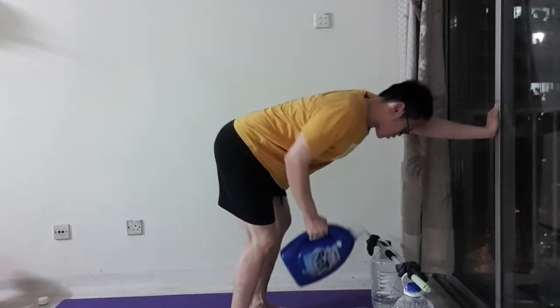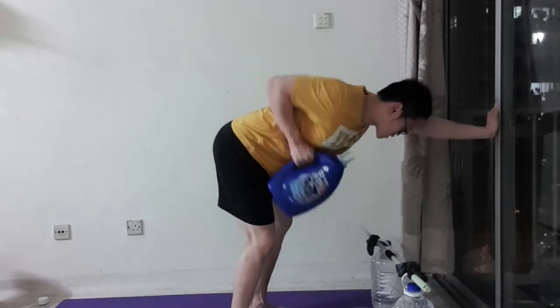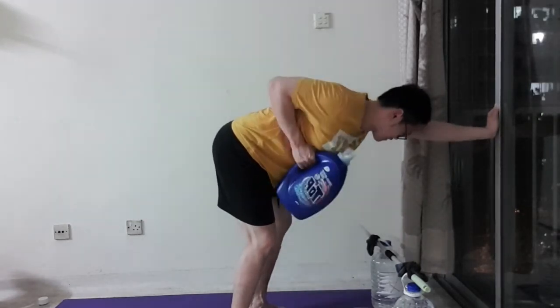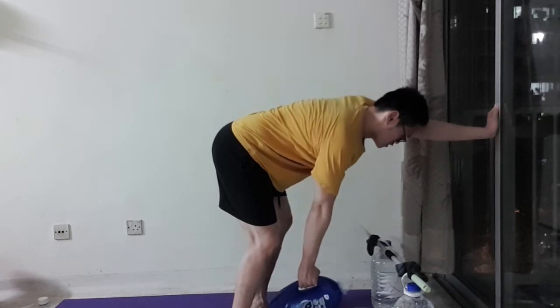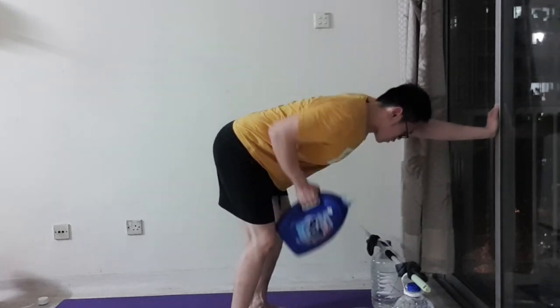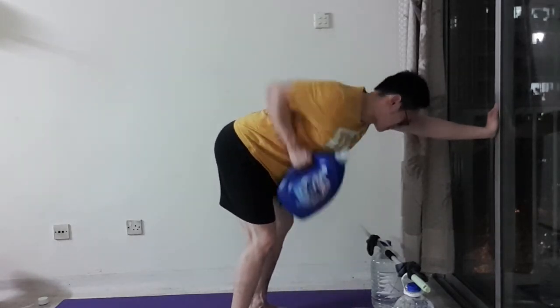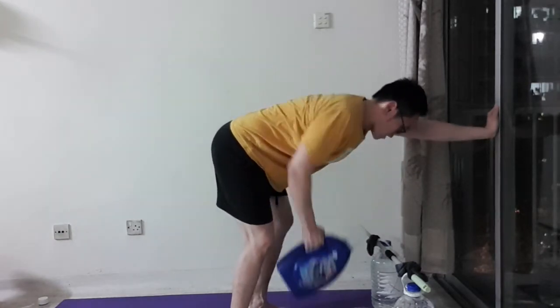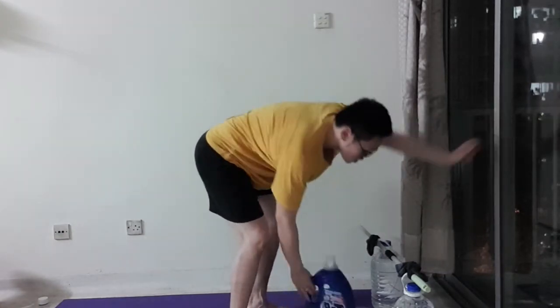Squeeze, and when you go down, control. A simple cue is when you go down, count 3. 1, 2, 3, or 2 or 3 actually. Give and take, 1, 2, 3. My arms are longer, so I can go 3, 1, 2, 3. When you go up, pause 1 second, go down, 1, 2, 3. Pause 1 second, go down, 1, 2, 3. Right, once you're done, switch to the other arm.